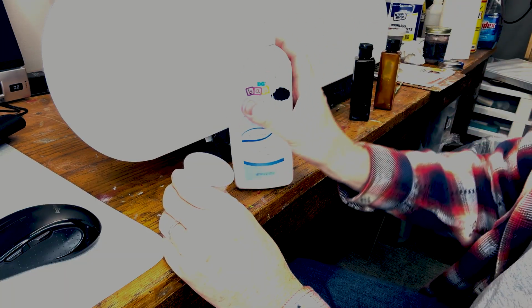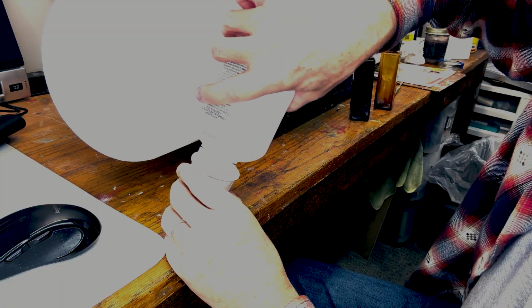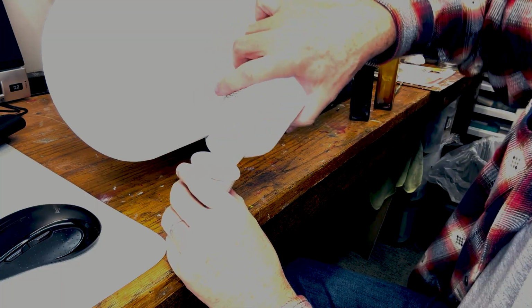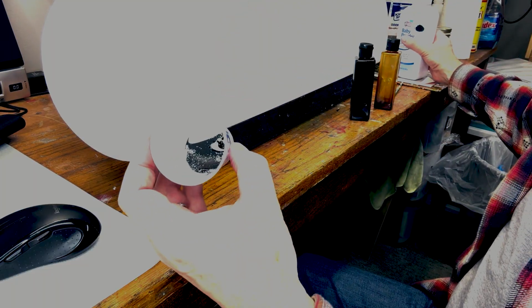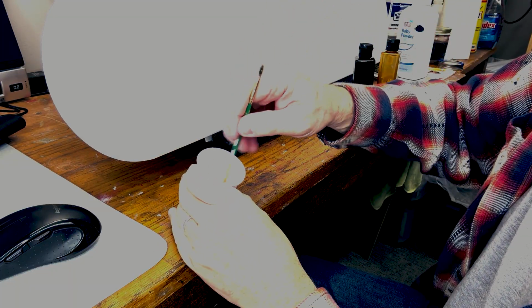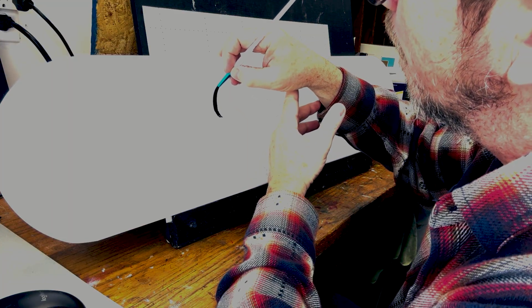And then my secret sauce that I've seen a lot of other people use, baby powder. That also helps get that dry brush effect. Don't put a lot in there, just a little bit of sprinkles in there. Maybe a little bit more. Then I give it a good mix up. Once I think I have the consistency ready, I will begin to paint it out.